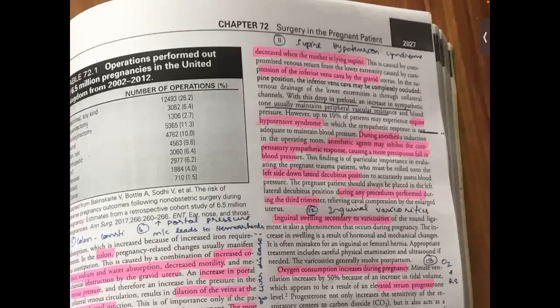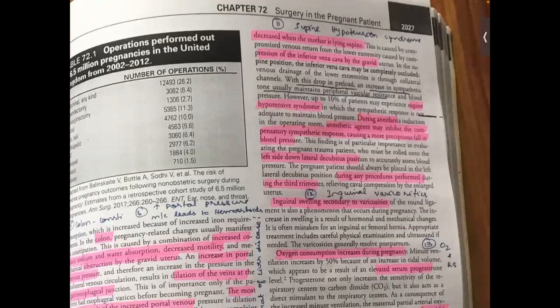So with this drop in preload, there is an increase in sympathetic tone which maintains the peripheral vascular resistance. Sympathetic tone, like adrenaline and noradrenaline, will increase the peripheral vascular resistance despite the drop in preload. Another thing is supine hypotension syndrome. What is supine hypotension syndrome? Just now we discussed, when the patient lies supine in the third trimester, there is a drop in the blood pressure.